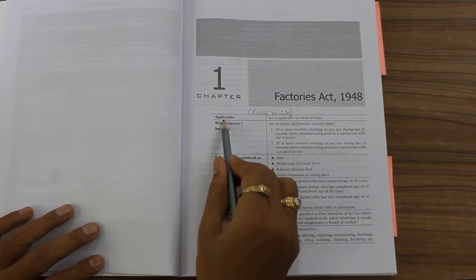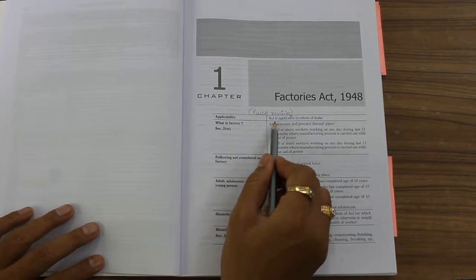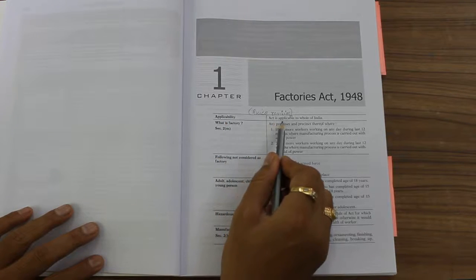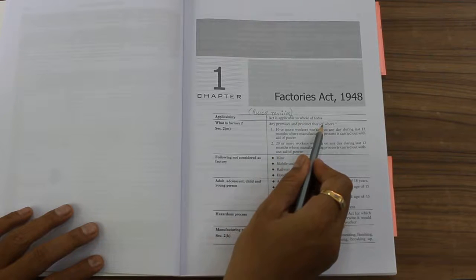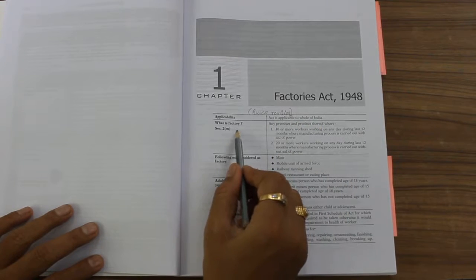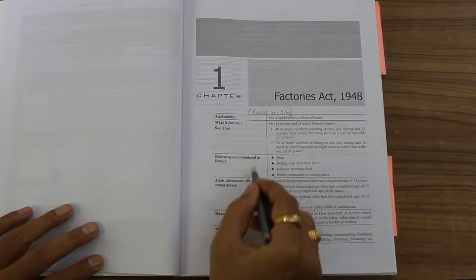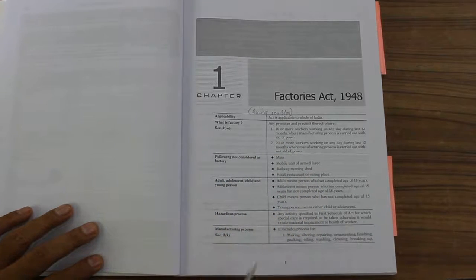Say for example, under applicability, in short I have written here: the Act is applicable to the entire India. What is a factory? The definition of the factory is given here, and by these means the entire theory has been presented.